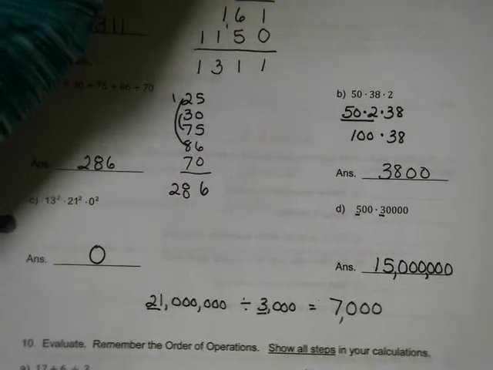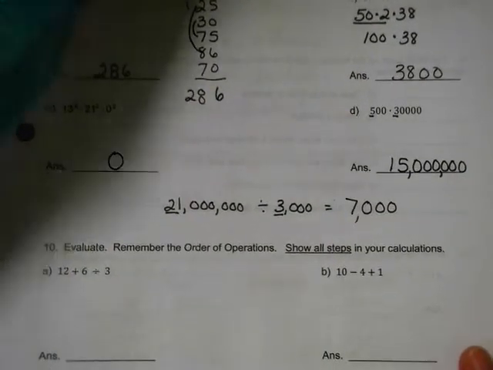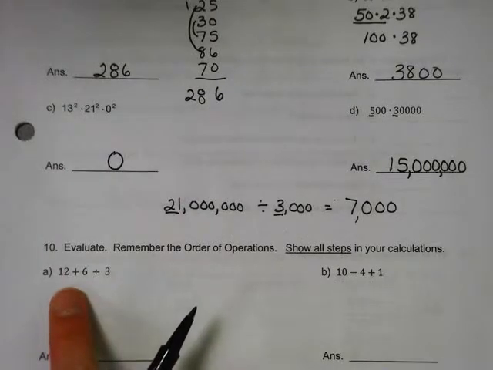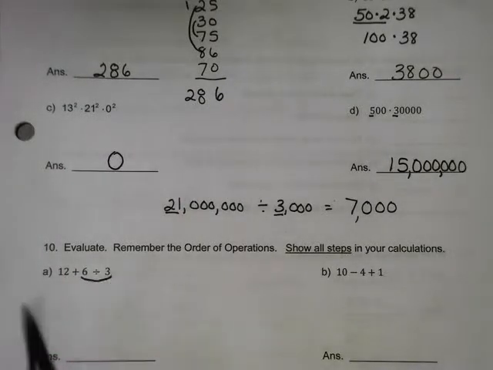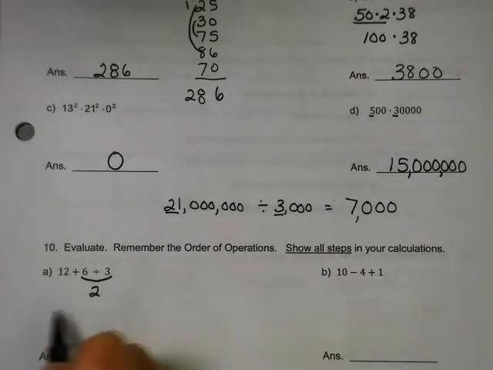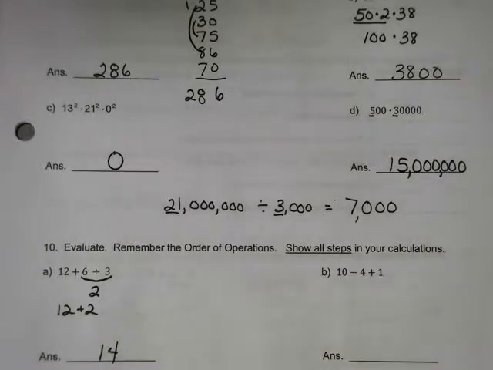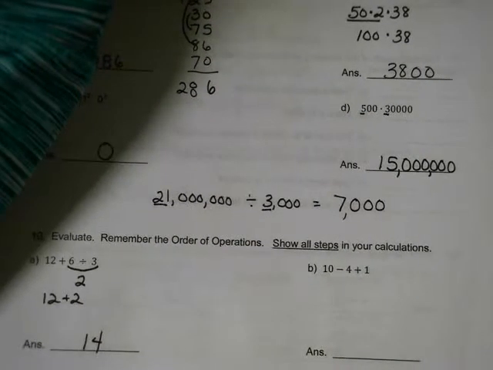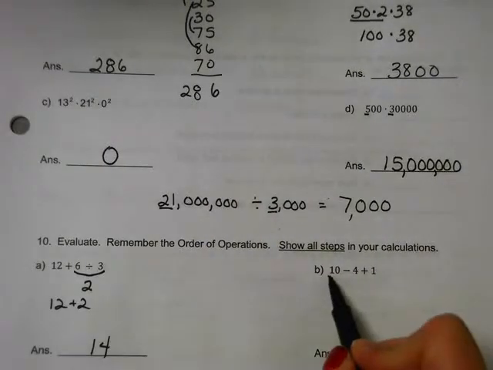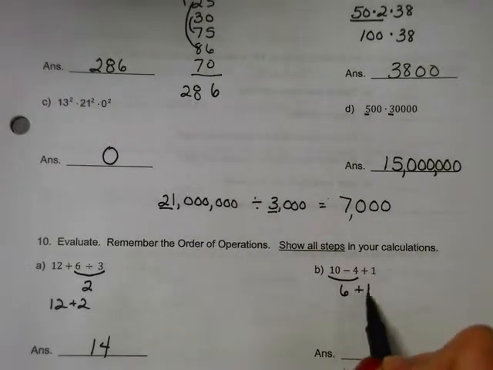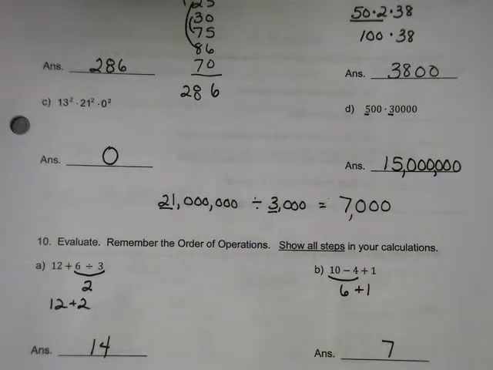All right. This one is so tempting to add first, but remember PEMDAS. So we're going to divide first, and then we'll now add those. So you should get 14 for that one. This, you have to go in order from left to right, because everything is addition and subtraction. So 10 minus 4 is 6. 6 plus 1 is 7.